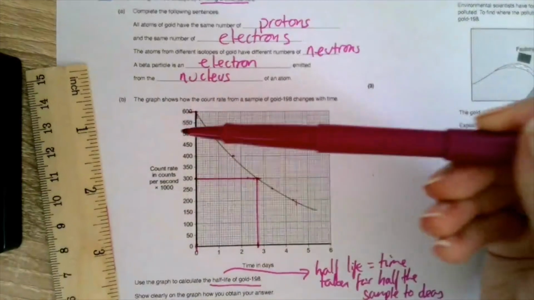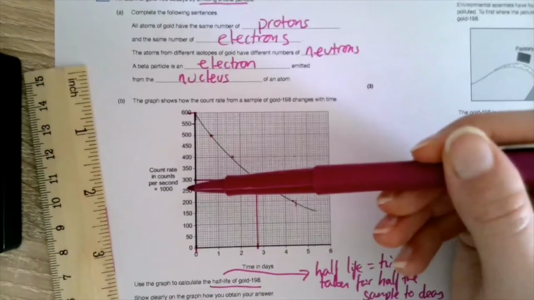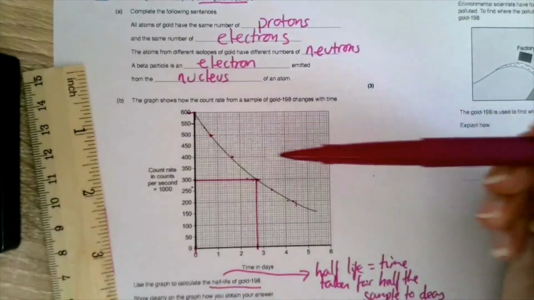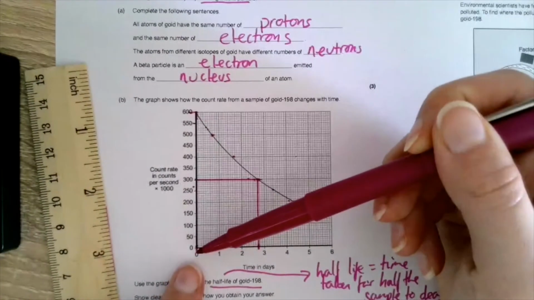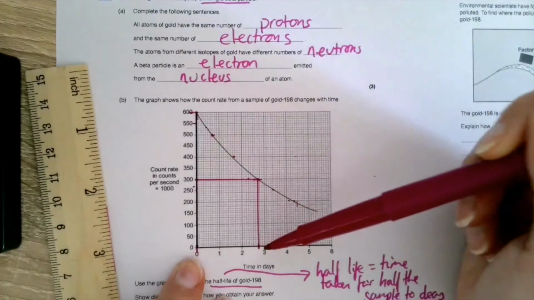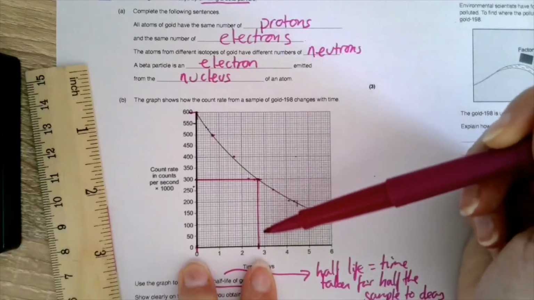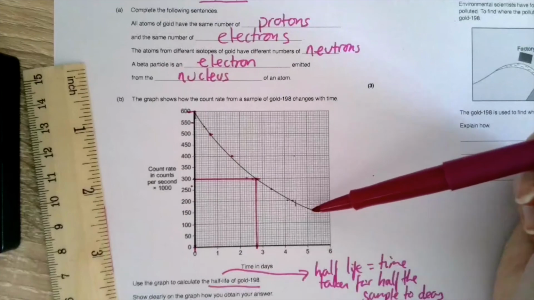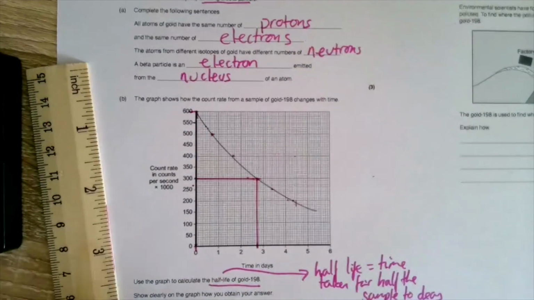Doesn't matter where you start, so long as you're halving your activity and reading off the points of the graph and then looking at the difference between them. I always find it easiest choosing my first one as the 0, because it then just means I can just read off my x-axis as to what the half-life is, but you could choose any of these points, halve it, so long as you've still got a corresponding point on the graph to match it up to.